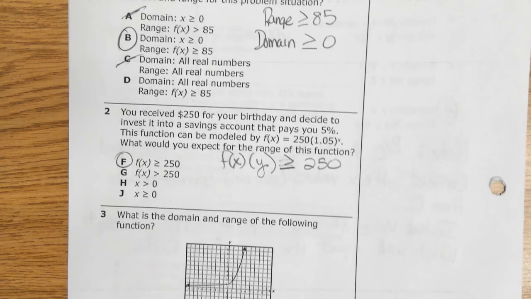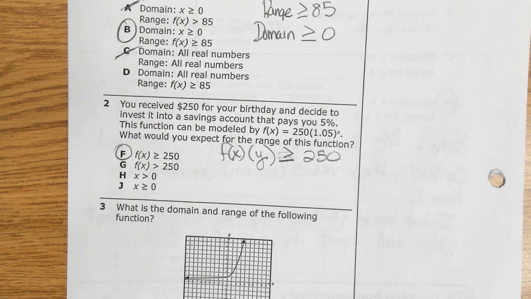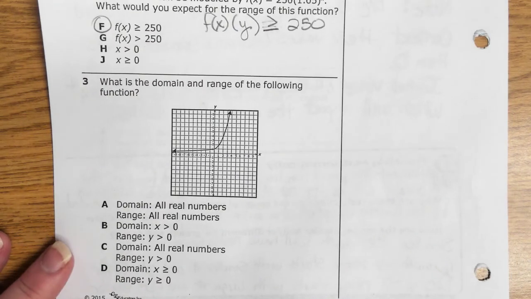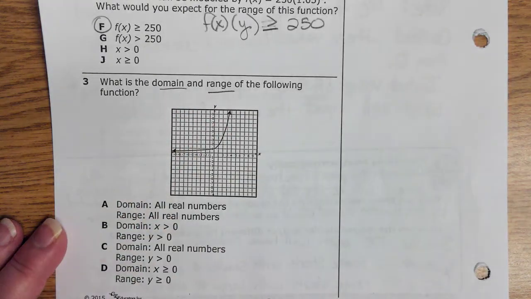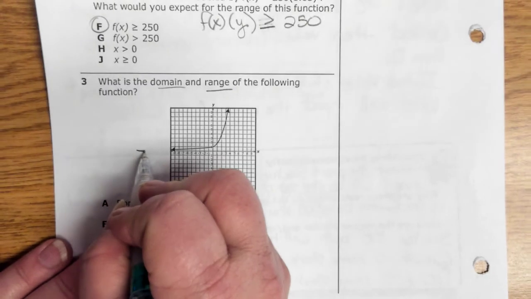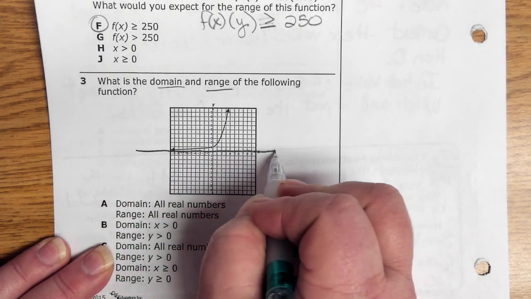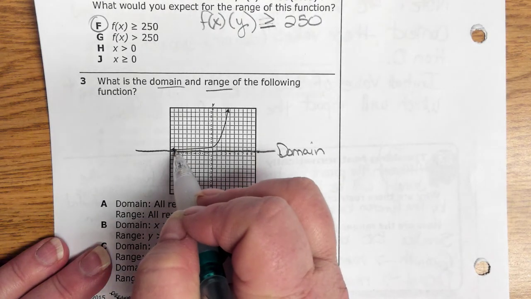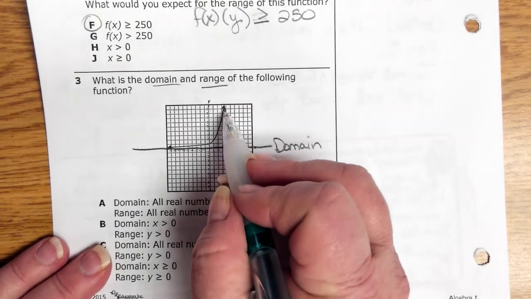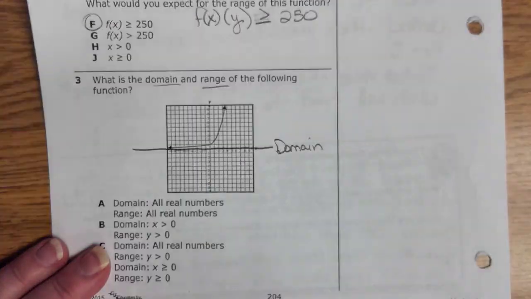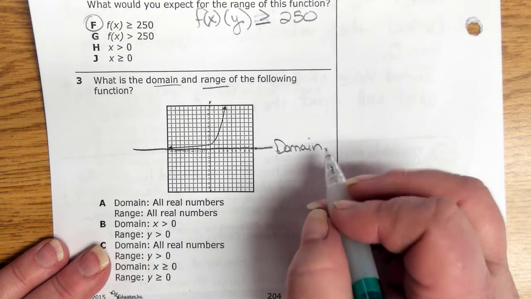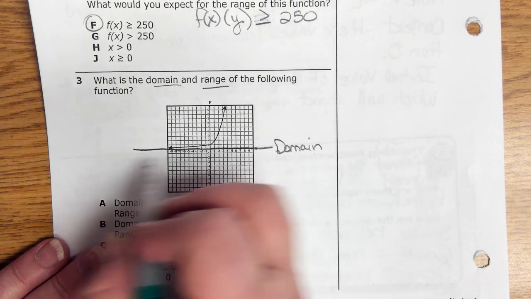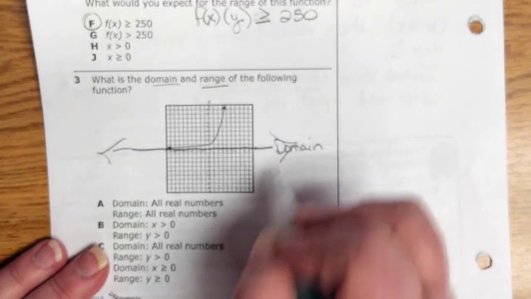Okay, this is the situation where you're dealing with a parent function. All you're given is a graph, and it's asking for the domain and the range of the graph. So you know that your domain is right here. That's your x. Now, you've got arrows going out this way, and you've got an arrow going this way, which means it's going to continue to rise. Do you agree? Okay. So your domain is going to include all real numbers, because it's going to include everything going this way and everything going this way.